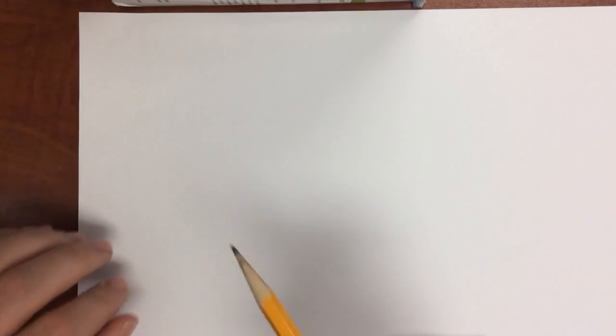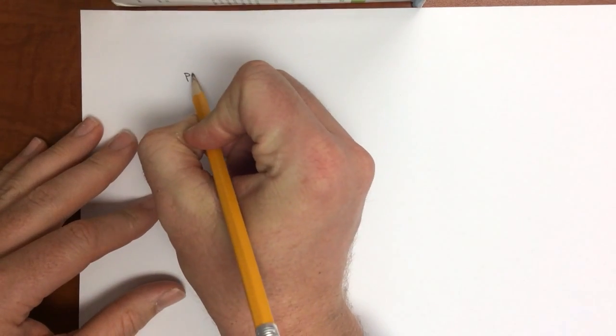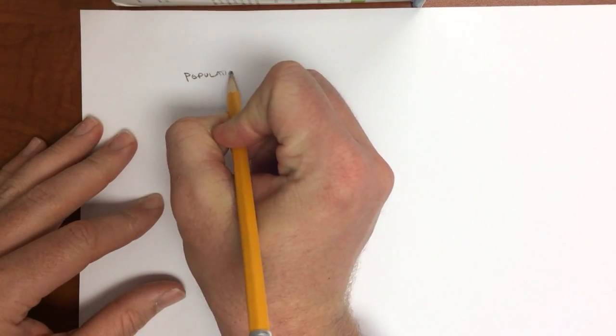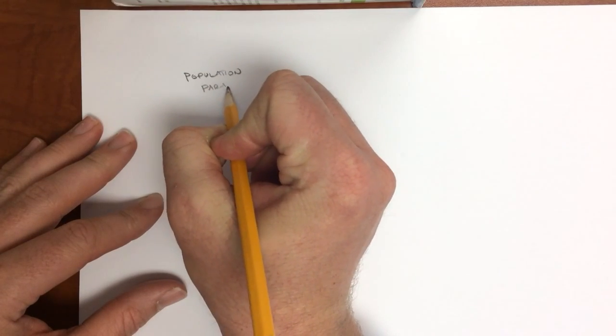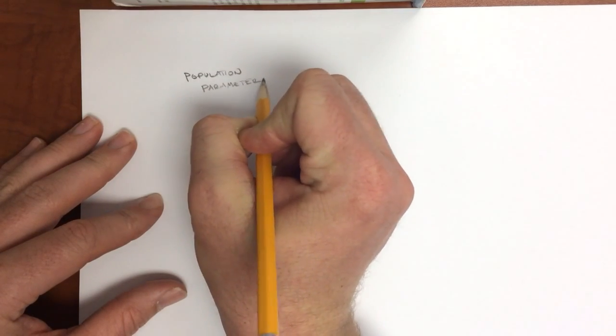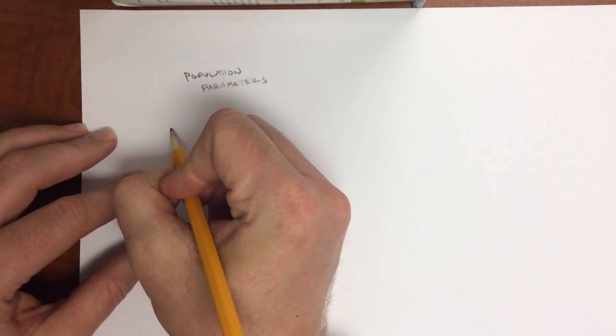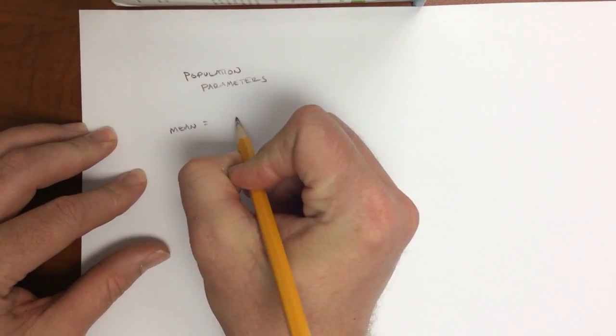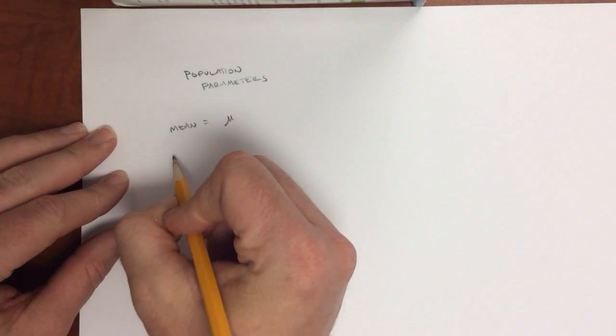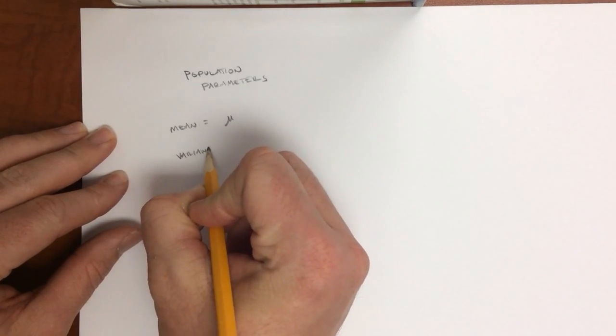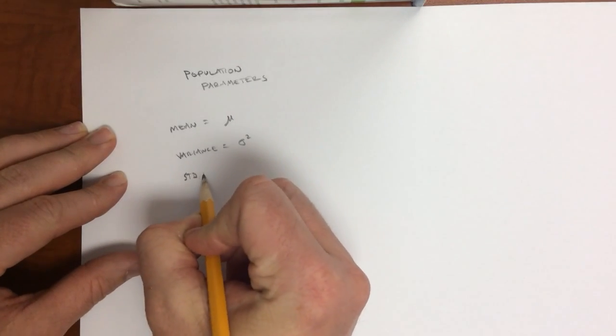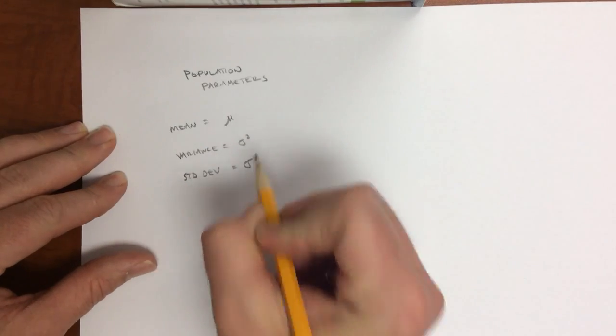So the way we're going to set this up is we know that we have population parameters. So our population parameters is the population mean, which is mu, the variance, which is sigma squared, and even the standard deviation, which is just the square root of the variance, which is just sigma.